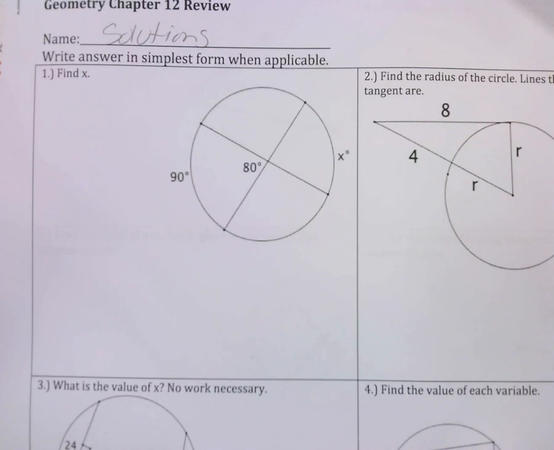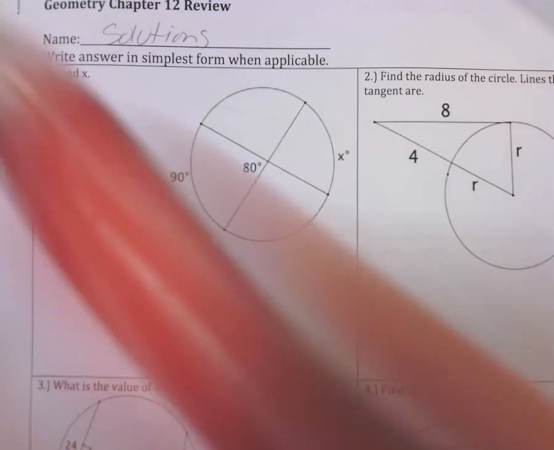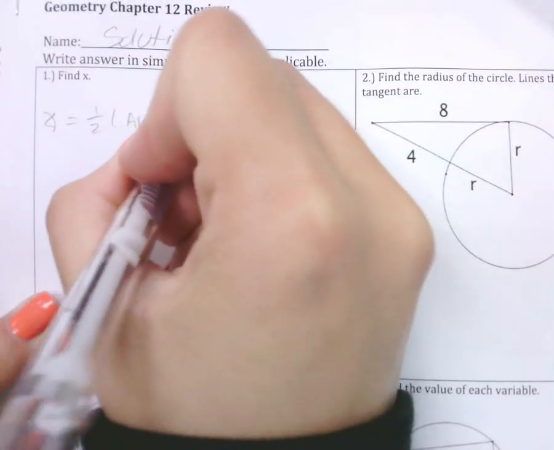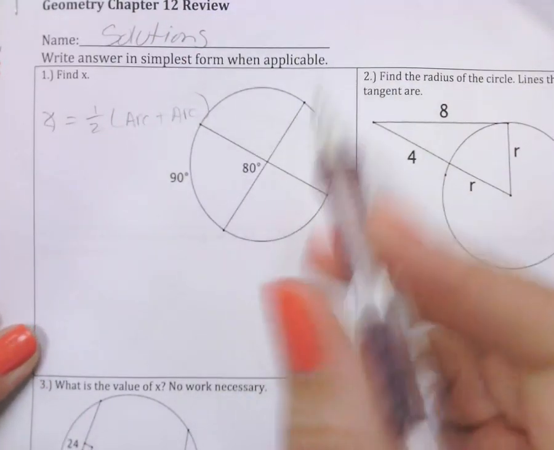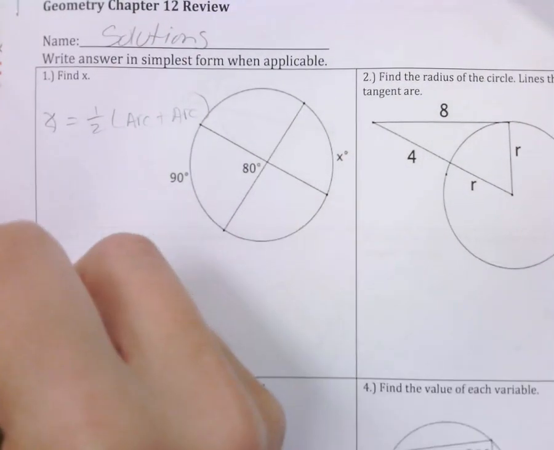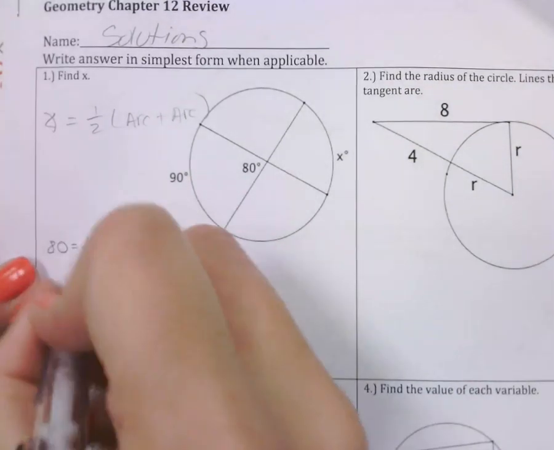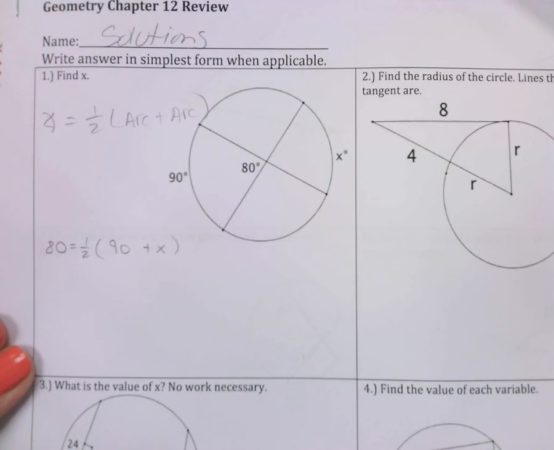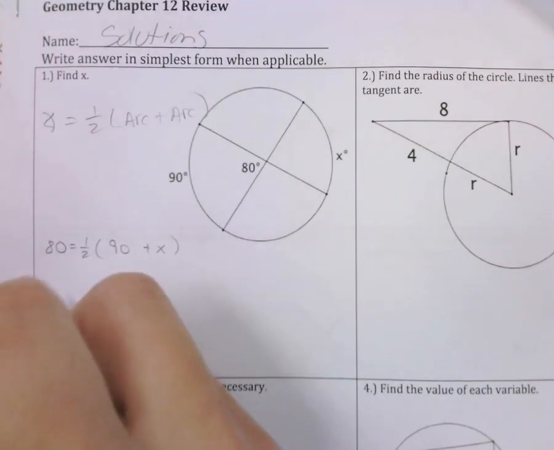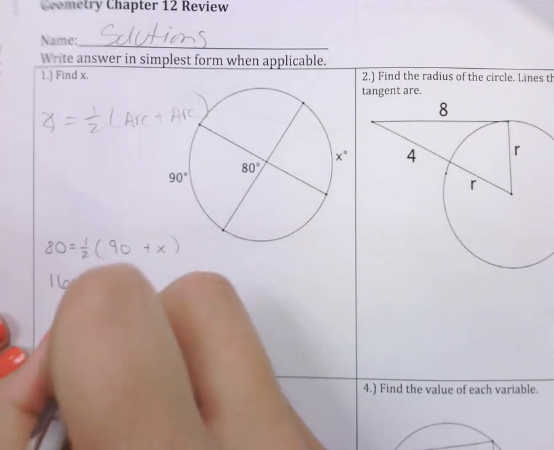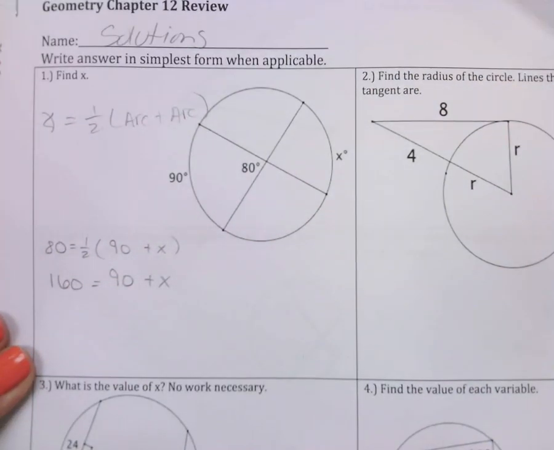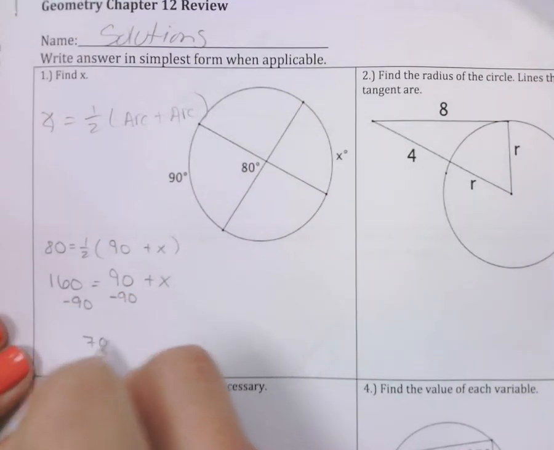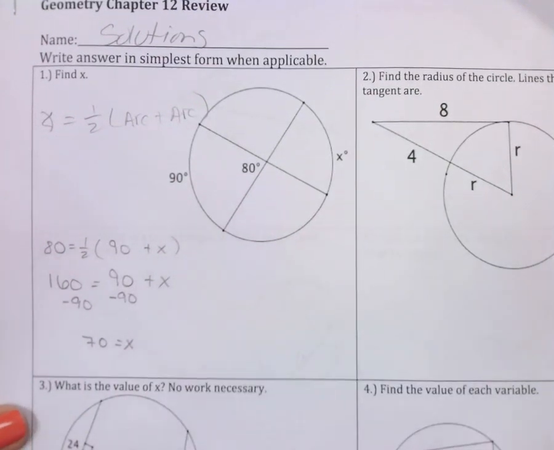This is kind of similar to a question that you just did on your quiz. Oh yeah, easy. We have angle equals half arc plus arc, because it's the crisscross one. So your angle is 80, and one of the arcs is 90 and the other arc is x. Instead of distributing the 1/2, we can multiply by 2 and get 160 equals 90 plus x. Then if you subtract 90, you get 70. So x is 70.